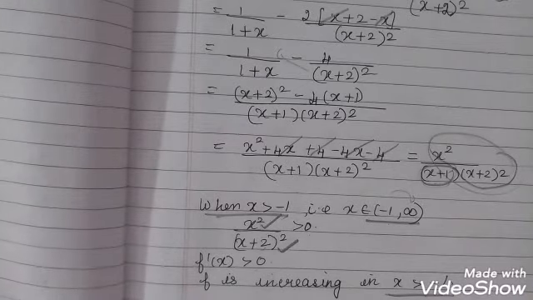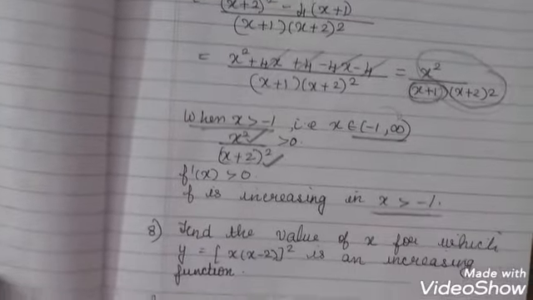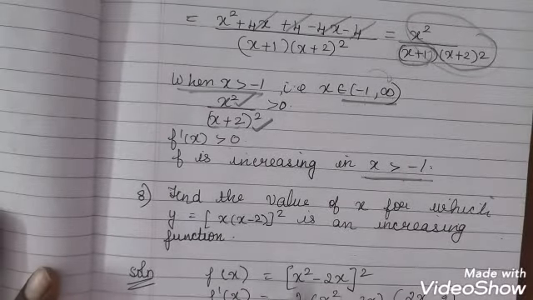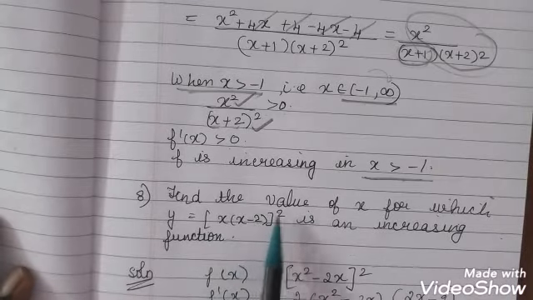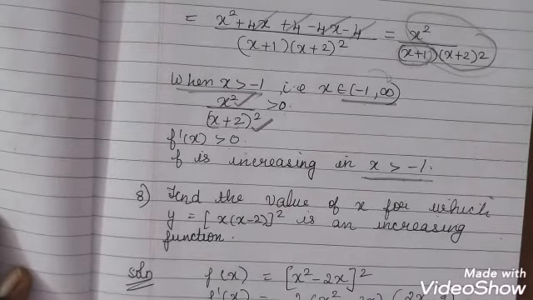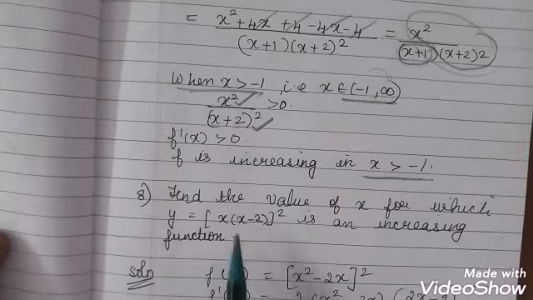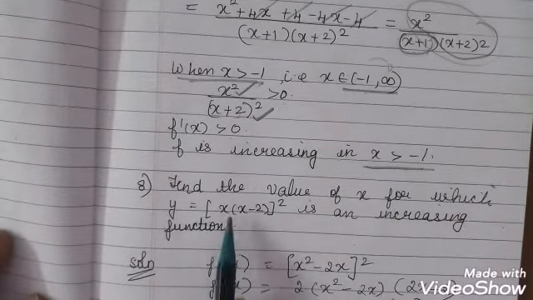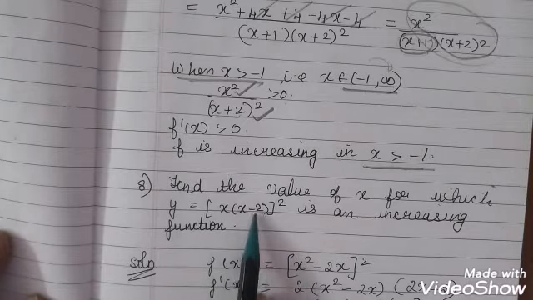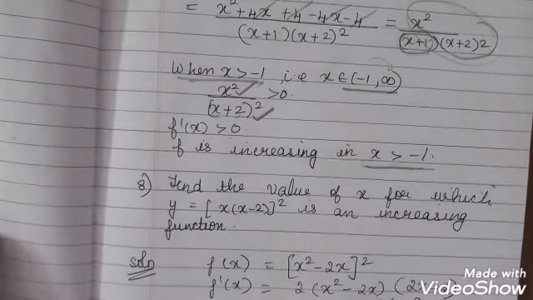Got it? Yes. Now, the 8th question here. So, what's the 8th question? Find the value of x for which y equal to x into x minus 2 the whole squared is said to be an increasing function. Now here, as usual, give it a name: f of x is equal to x into x minus 2 the whole squared. Here I'll just multiply it, it's x squared minus 2x the whole squared.